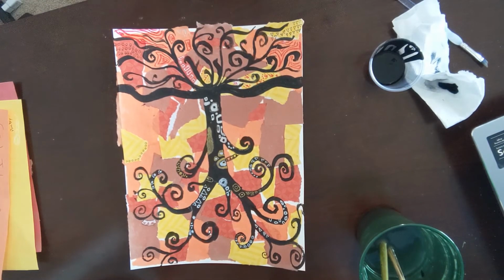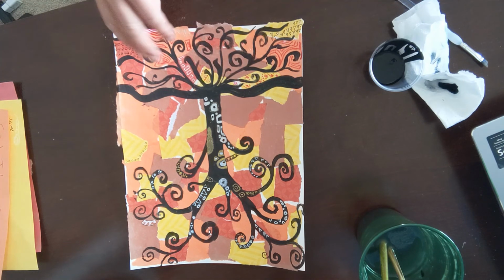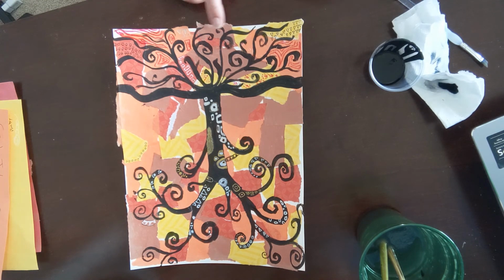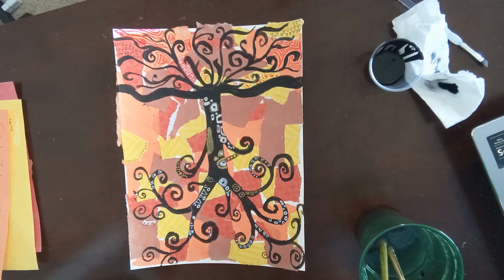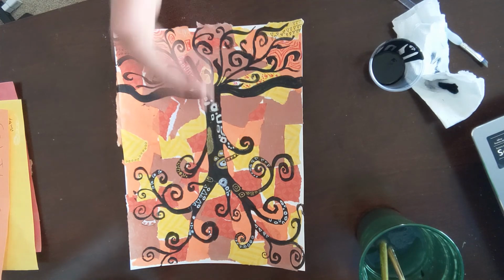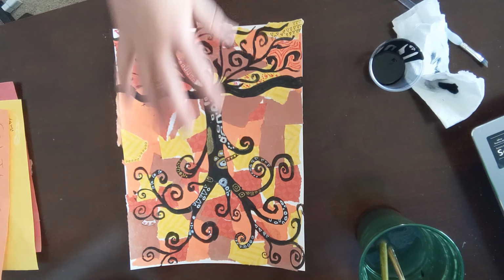I spent some time adding some patterns to my tree, and I even added some down here in the roots. I noticed on Klimt's actual Tree of Life painting that he did a lot of floral patches, patchwork type, quilty looking things on the bottom here, so you can play with that too. So mostly on the roots I only did the background pattern, and on the tree I did the actual tree to kind of make it distinct from under the ground and above the ground.